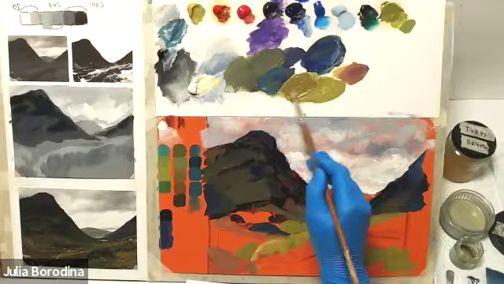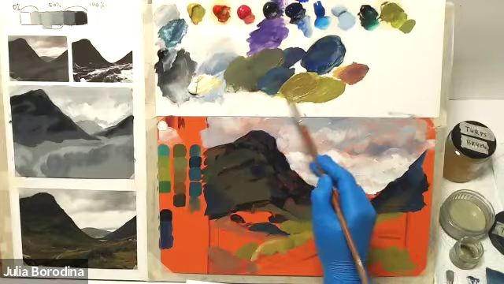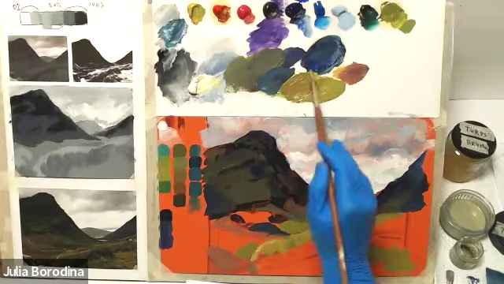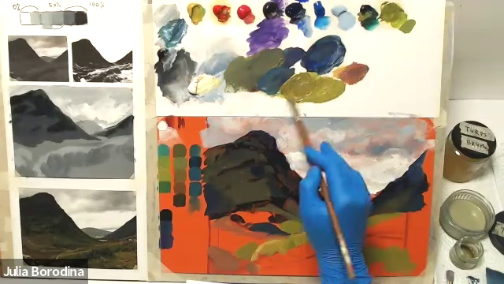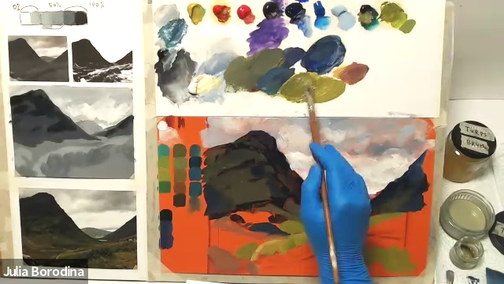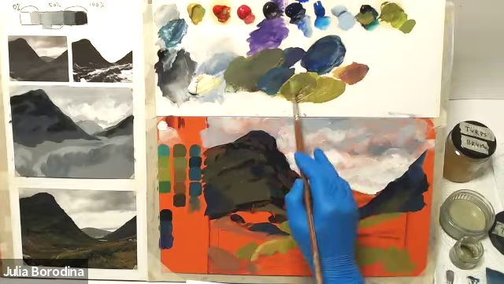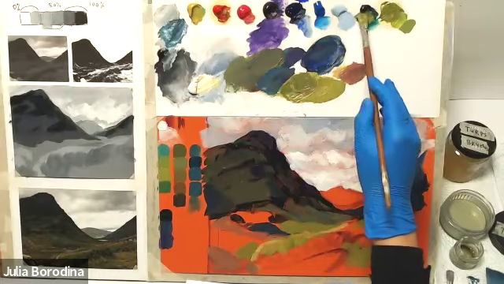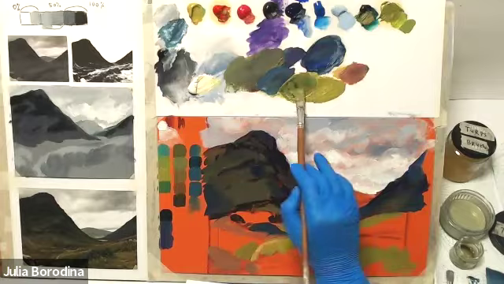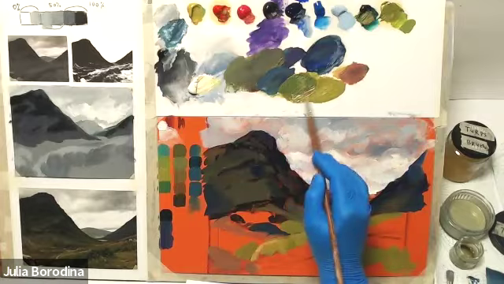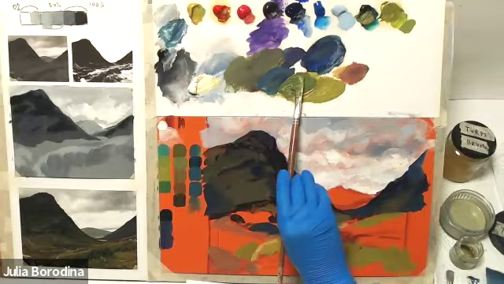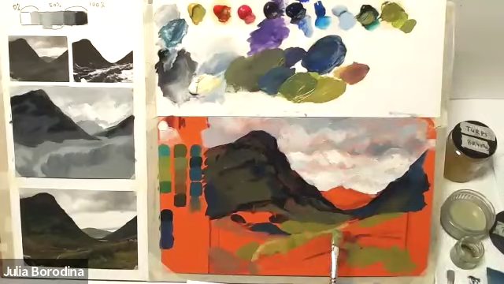Okay, if it comes out too brown, you can always add more green. If it comes out too green, you can always add a little bit more red. And also just see, you mix the color, where can you place it? More reddish version or more greenish version or more yellowish ochre version? Where can you put it? All of those variations will be wonderful.